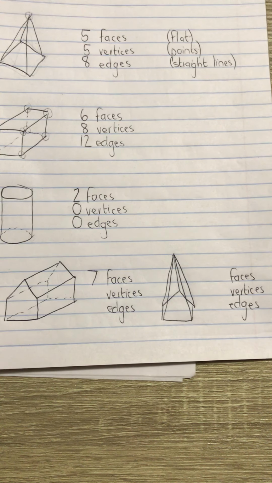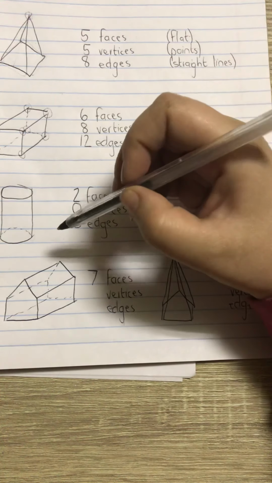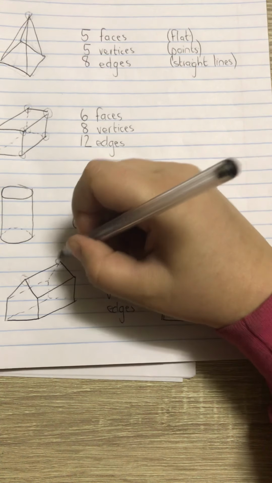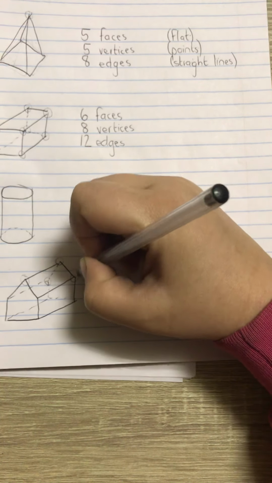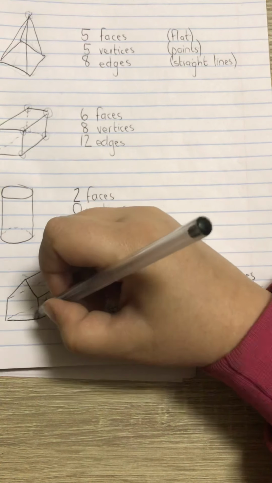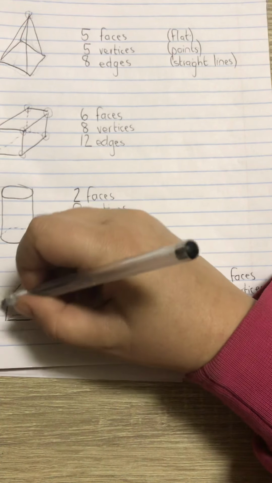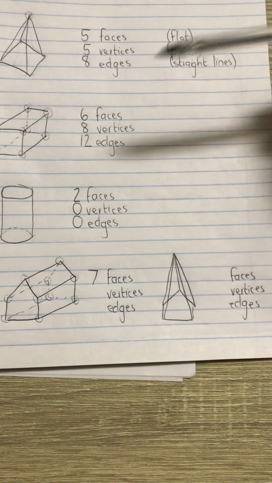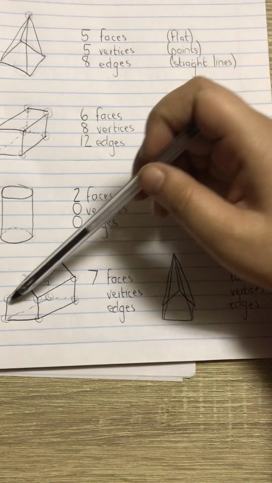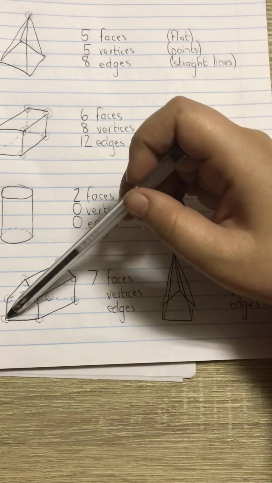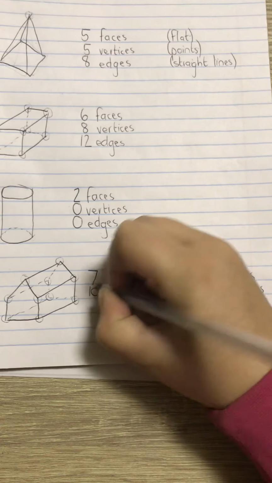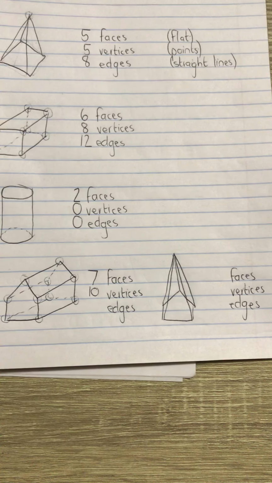Vertices, the pointy parts. I hope you drew your circles. Here is a space where more than one line connects. Here, there at the back, you always have to remember the back. These are all of the parts where more than one line connects. Now we just count our circles. 1, 2, 3, 4, 5, 6, 7, 8, 9, 10. So how many vertices does a pentagonal prism have? 10.